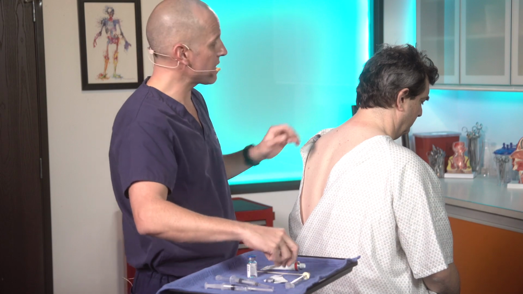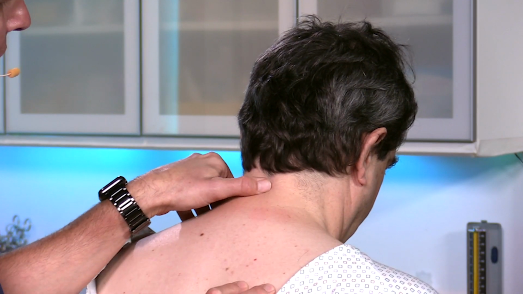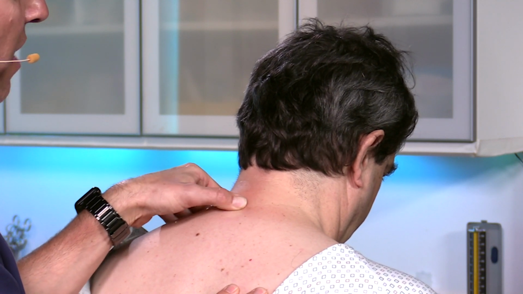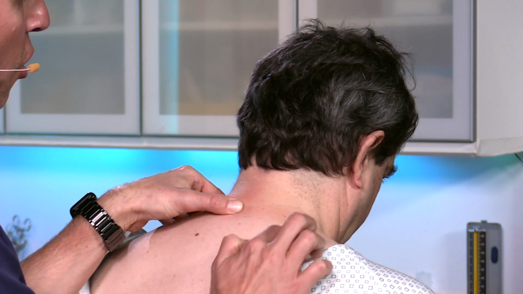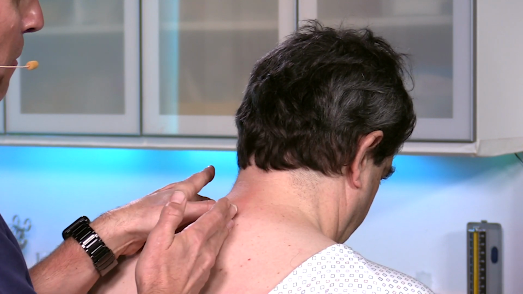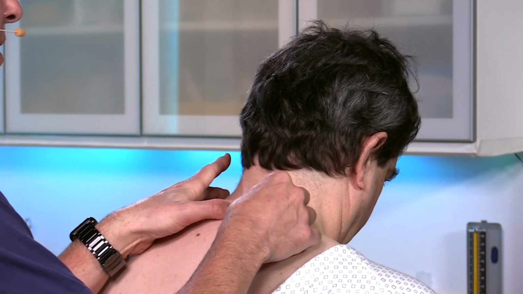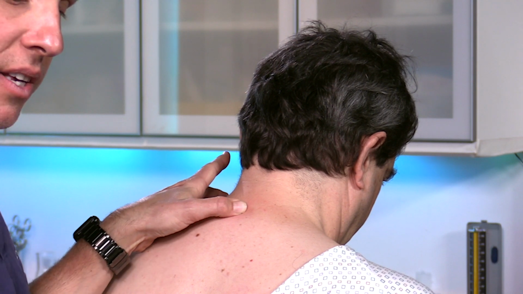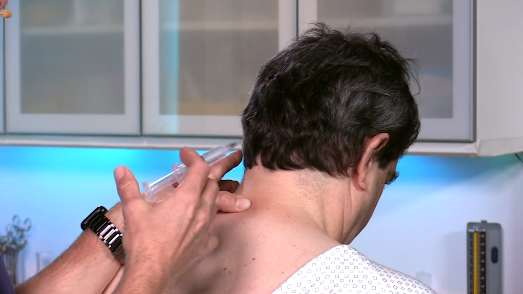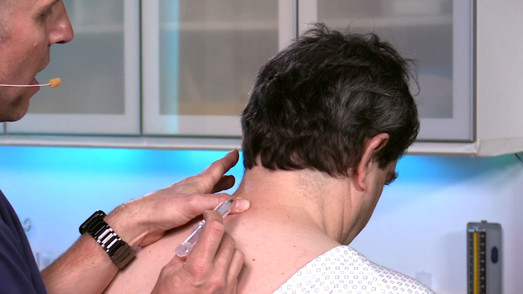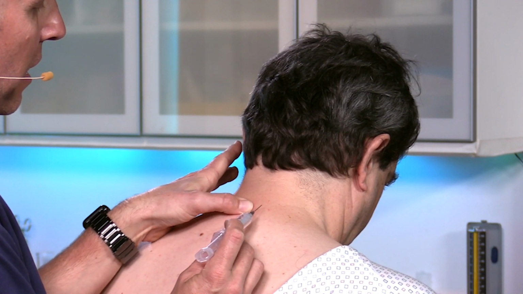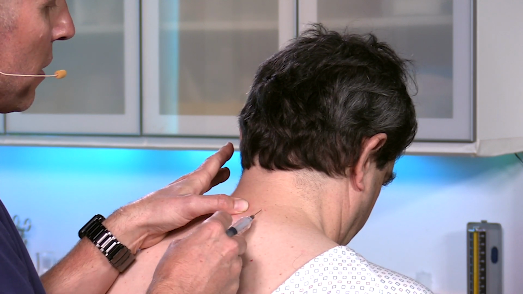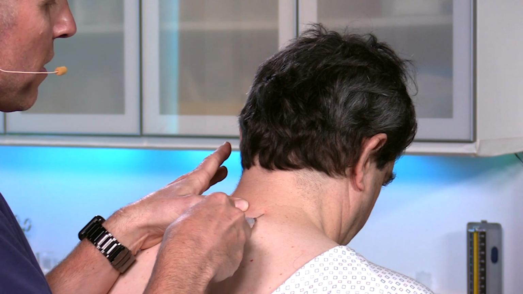For this, I'll do the exact same thing. You're going to find your landmarks. I'll use my thumb, find my C7 posterior spinous process, move up, feel C6. So now I know the area I'm going to be working in. This is my midline. I'll prep that area with my alcohol. And remember when we talked about this, the needle is going to go 2 centimeters lateral to the midline. So 2 centimeters right about in this area here. I'll do my little subcutaneous wheel right there.